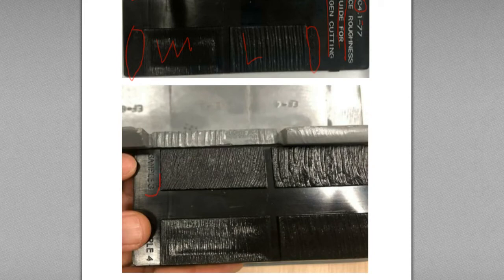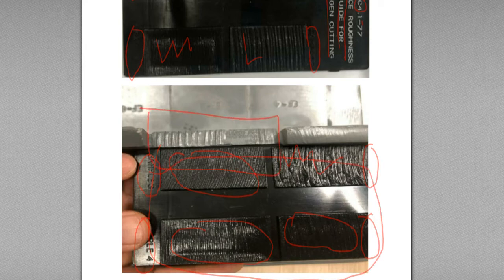You can just figure these out by looking at these surfaces and comparing them to the actual cut surface.